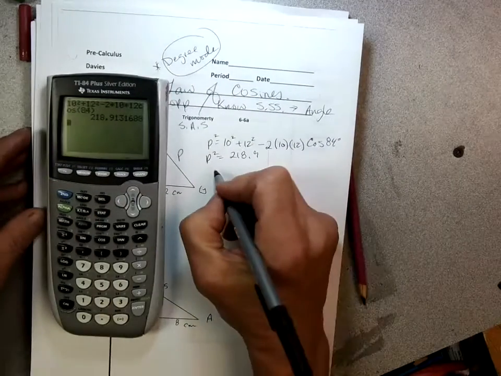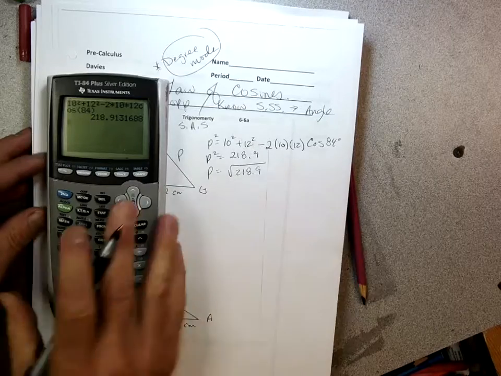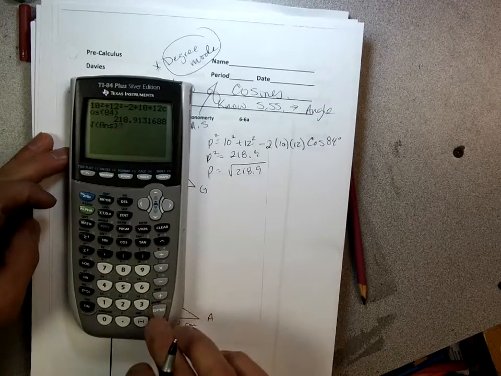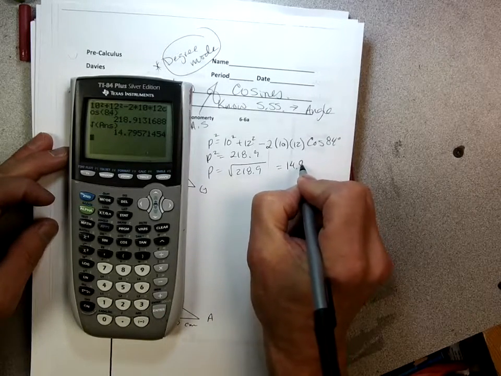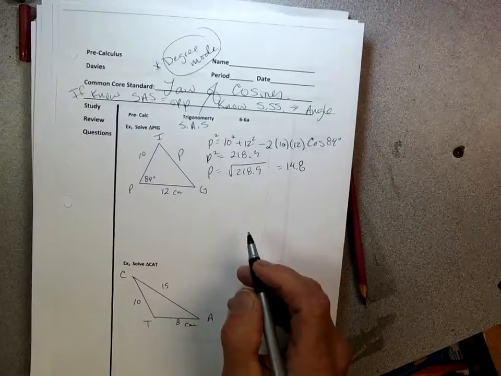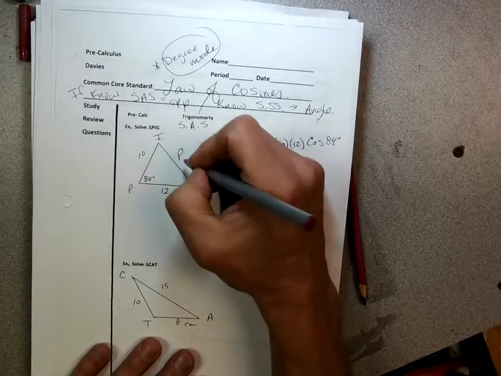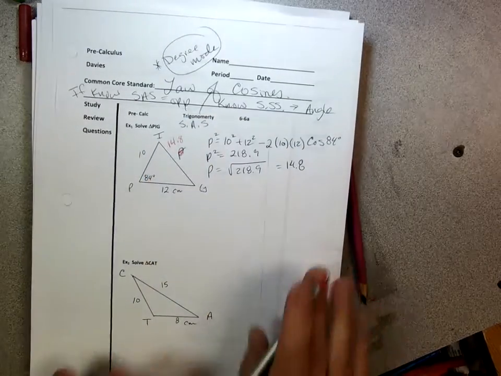So obviously we're going to take the square root of that, the square root of 218.9, and we get about 14.8, okay? So I'm going to put my 14.8 up here where p is. So let me write that in: 14.8. Now, it says solve the triangle.